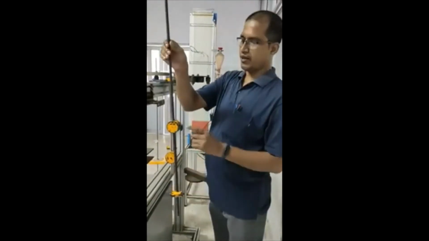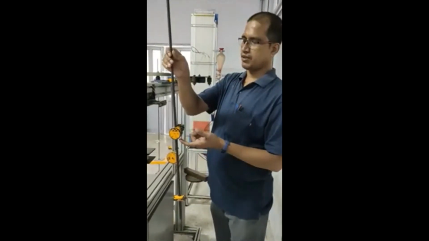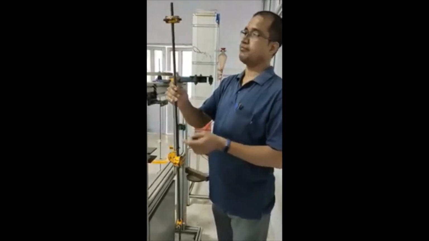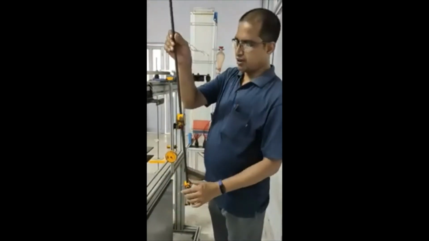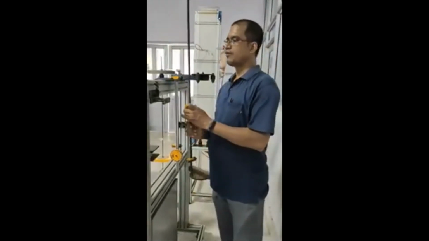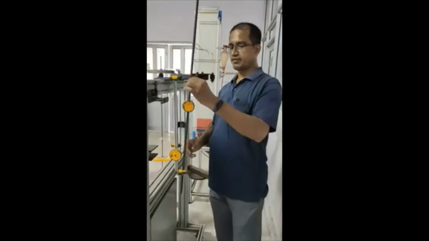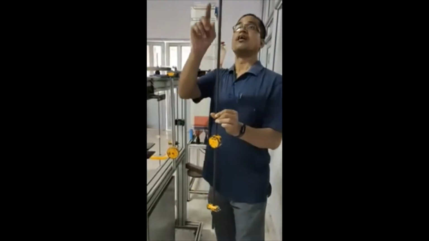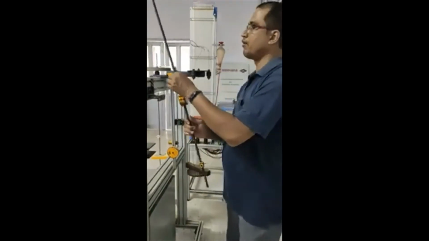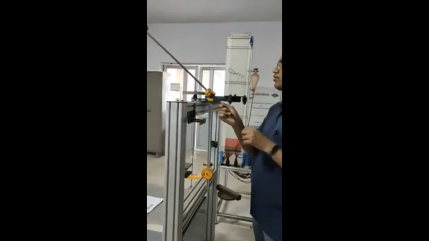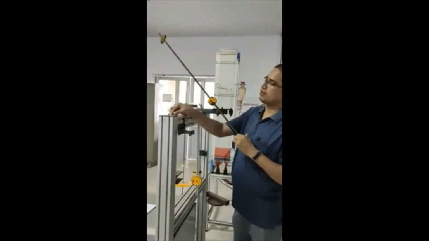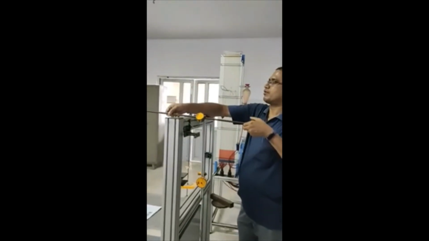This is a knife edge, and this is one mass. This mass can also be adjusted, its position can be adjusted throughout this rod. This knife edge, we can suspend it in any direction and give oscillation. Before doing this experiment, suppose in this configuration this mass is here, and this knife edge is here, and this knife edge is here. We can change the positions also, and whatever position we set, after that you need to put this mass body here.